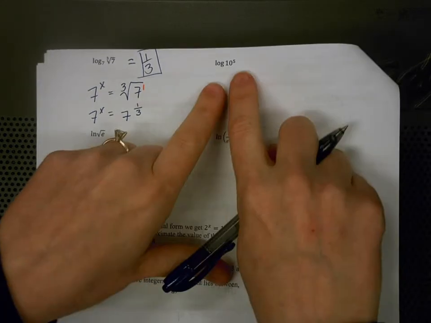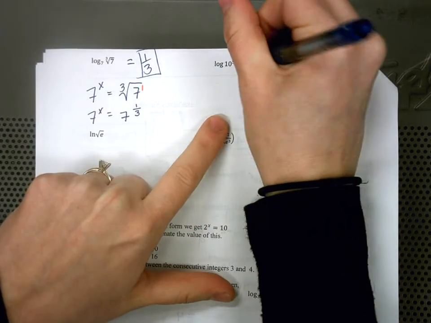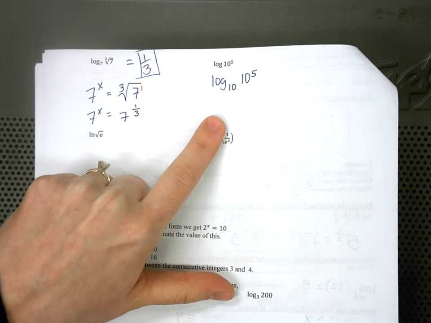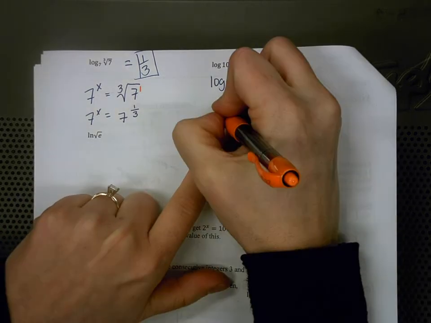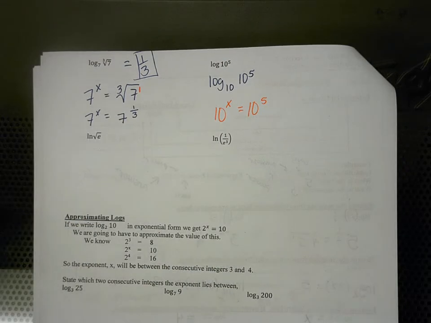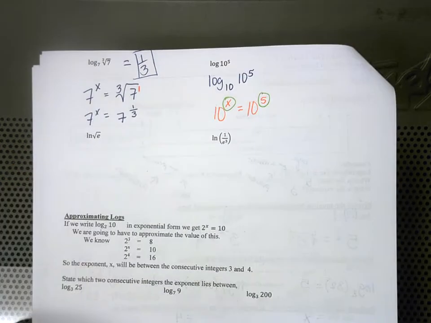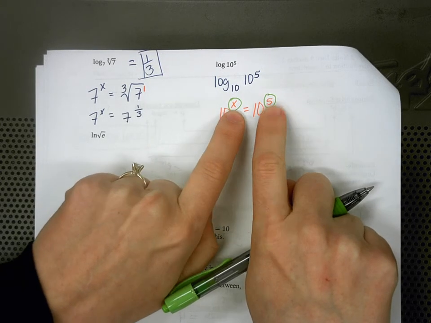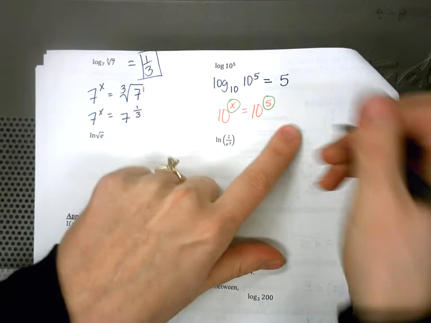All right, we talked about this one when we were looking at the other side. There's no base written down, which means I can rewrite this as log base 10 of 10 to the 5th power. If I rewrite that in exponential form, what power do I raise 10 to get 10 to the 5th? That's really nice because, as you can see, the exponents match up in the same place. Your base is the same. As long as this number is the same, whatever you're raising it to should be equal. So x should be 5. So your exponent here is equal to 5, or you can write x equals 5.